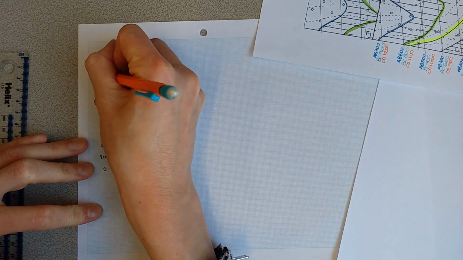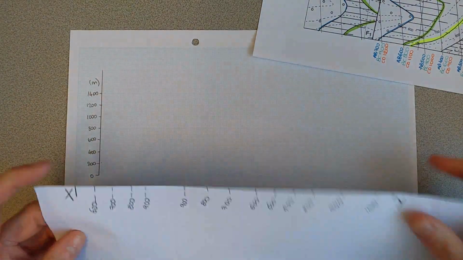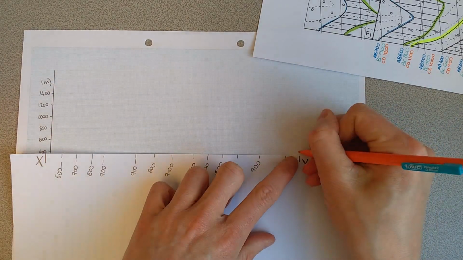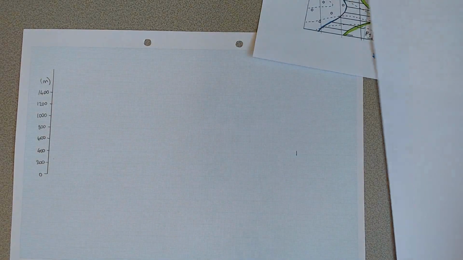Okay, so now I'm going to do my other axis exactly at the other end of my cross section, so I need to measure out how long my cross section is.